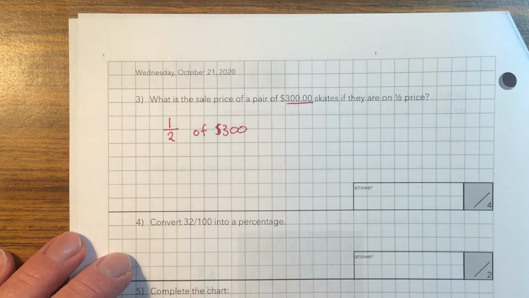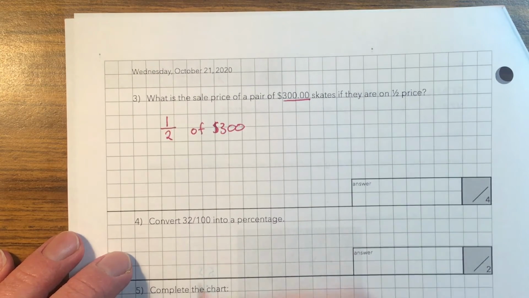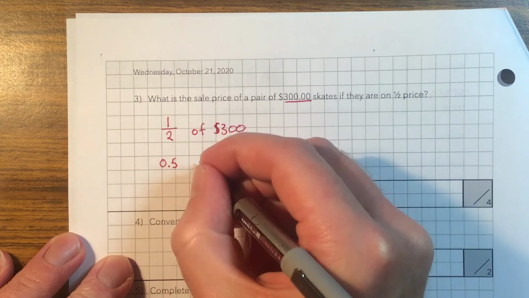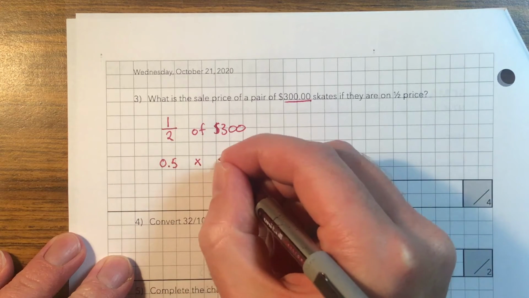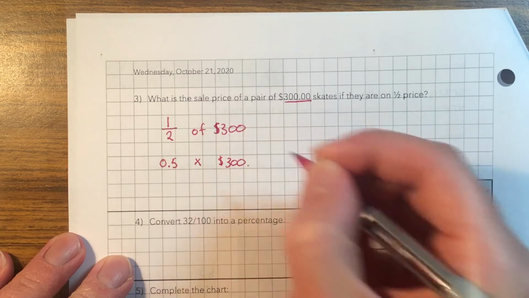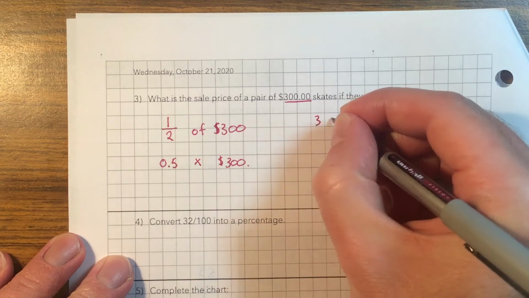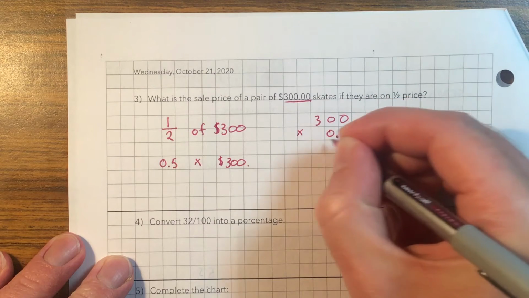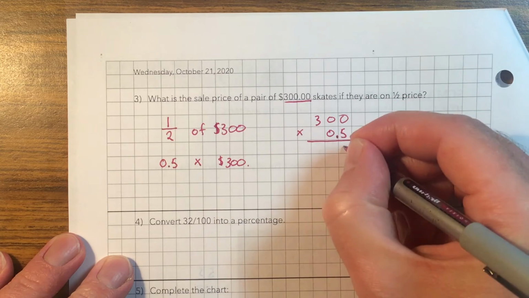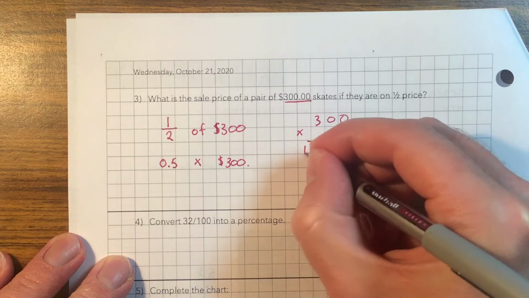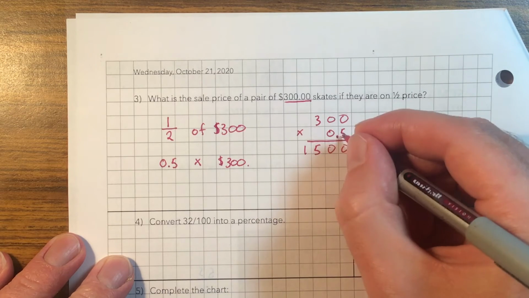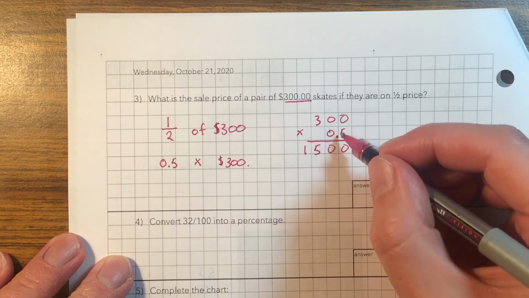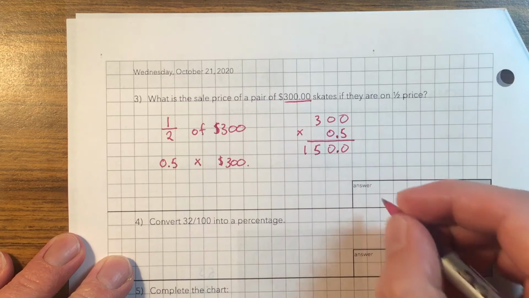Now, I can rewrite this in a couple of ways. I'm going to rewrite 1/2 as a decimal. 0.5 of is multiply and 300. So 0.5 times 300. So I'm going to do this, 300 times 0.5. I don't need to line up place values for multiplication. 0, 0, 1, 5. 1 decimal place in my answer. $150.